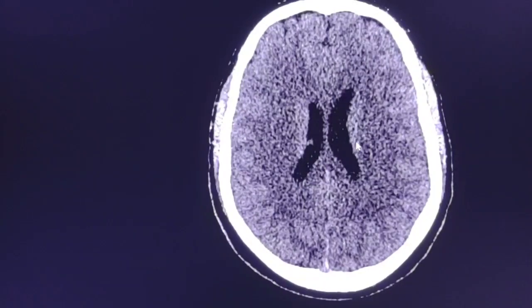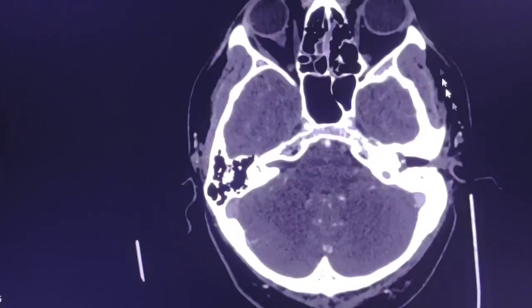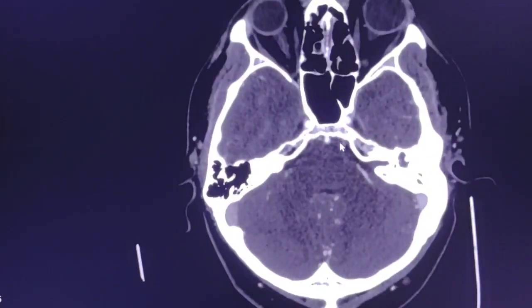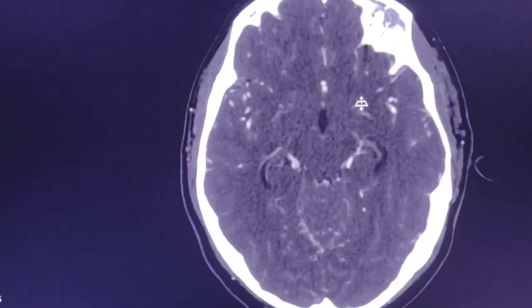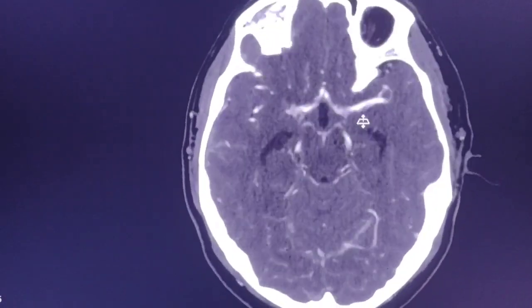Now, due to the given subarachnoid hemorrhage, clinicians agreed with the radiologist's recommendation to proceed to CT angiogram of the head to rule out any intracranial aneurysm and to confirm the venous sinus thrombosis with CT venogram of the head. In the CT angiogram of the head, all the arteries were normal. No aneurysm or AVM was found.